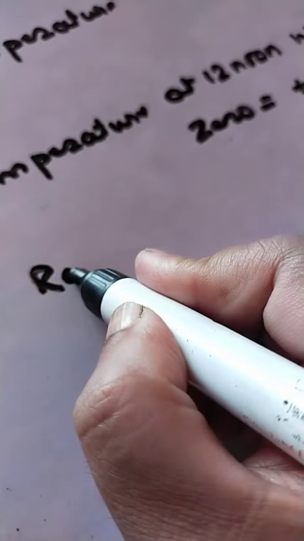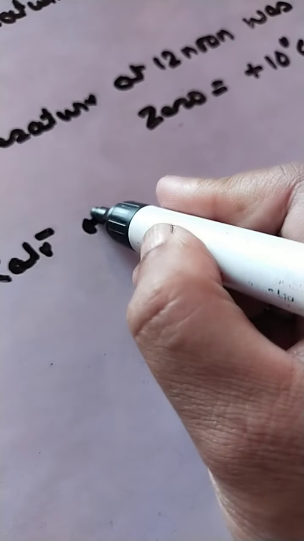Now at what rate is the temperature decreasing? So we will also write this: rate of decrease.